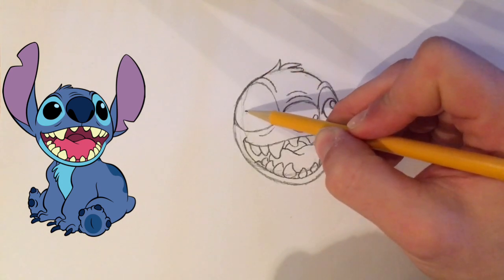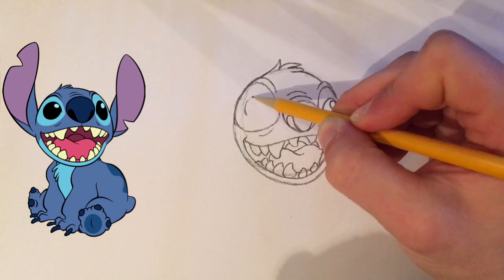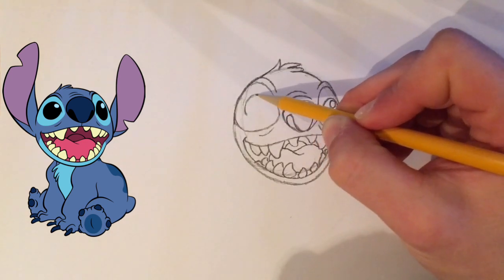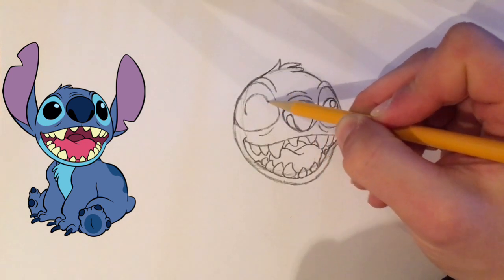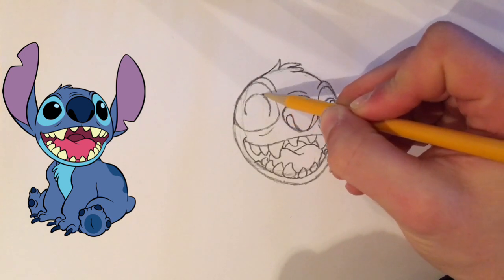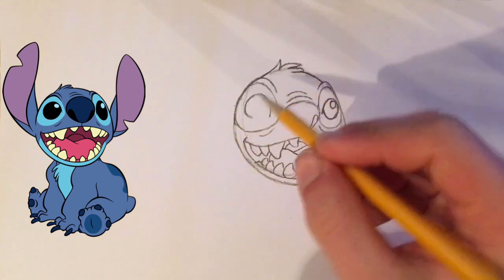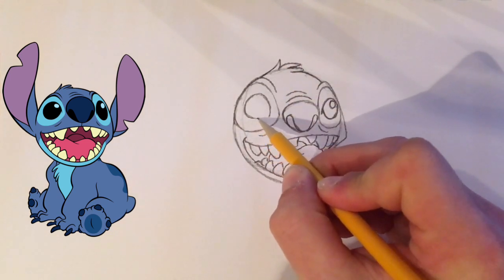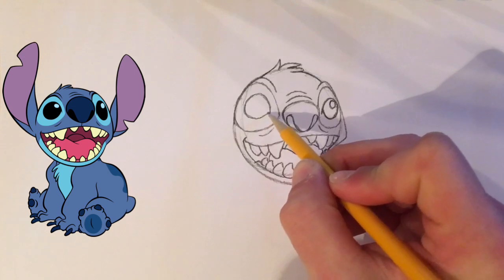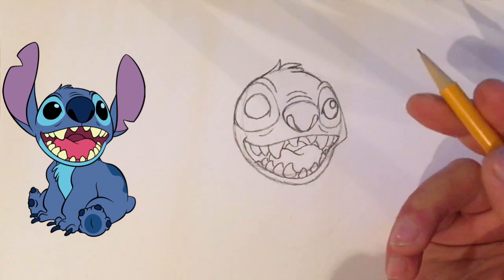You're going to do the same thing on the left hand side, but you're going to do it a little bit bigger because this is the side of his face that's closer to us, so it's going to be a little bit bigger than the right side. So you're going to do that same oval shape, but with that point on the end for the tear duct, just like the other eye.